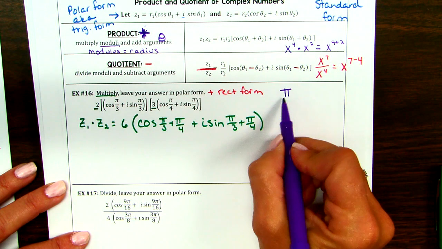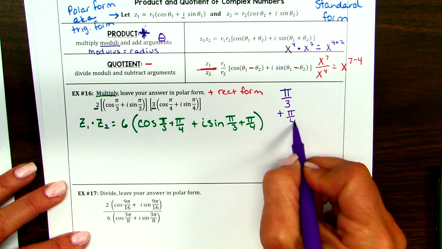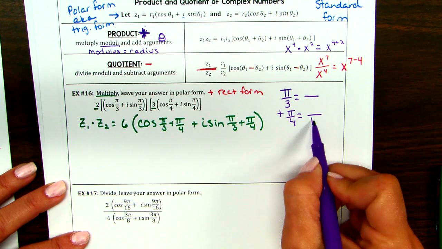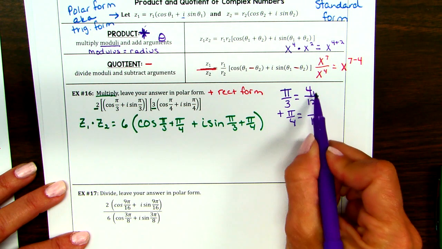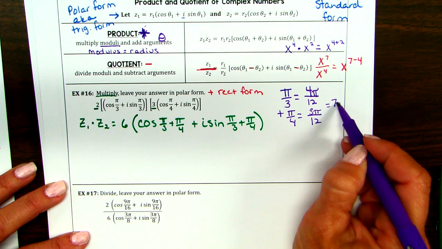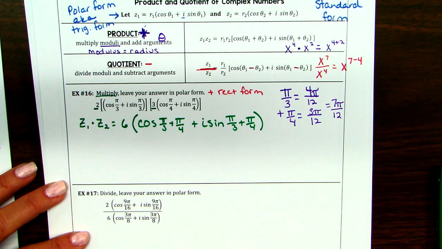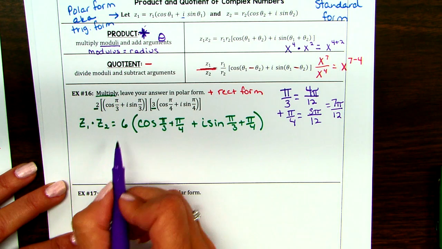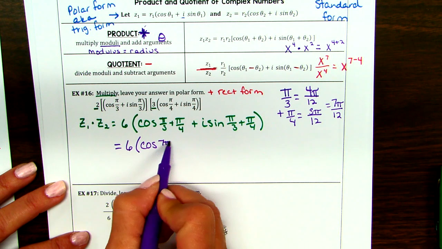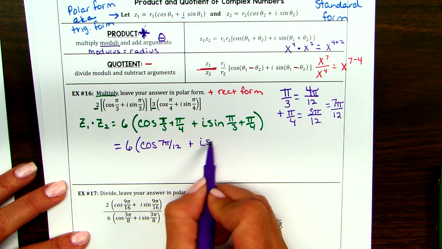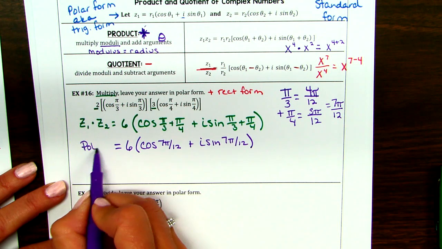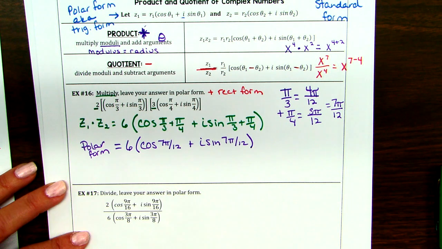Not common denominators, so let's find a common denominator. What would it be? 12. Okay, so your final answer would be 6 times cosine of 7 pi over 12 plus i sine of 7 pi over 12. So that's polar or trig form.